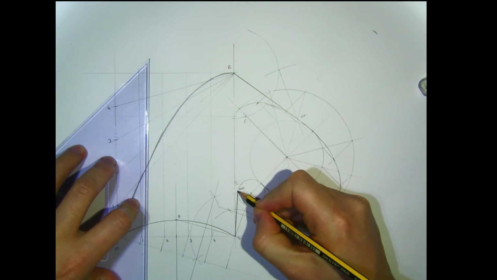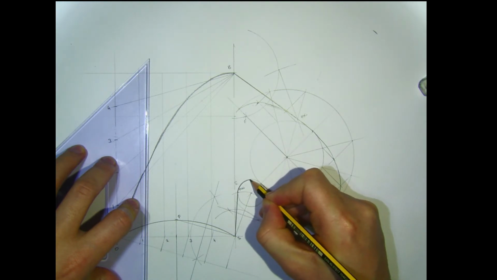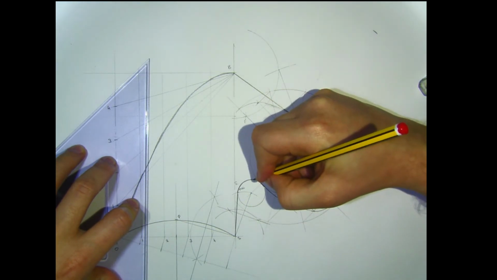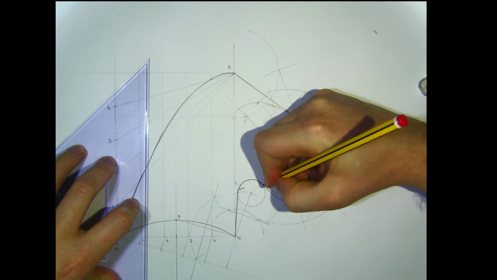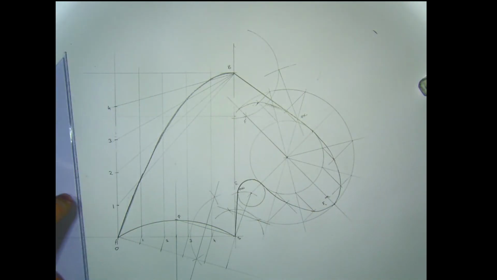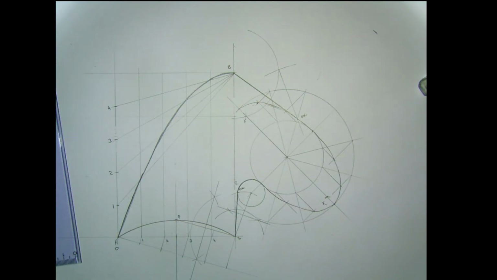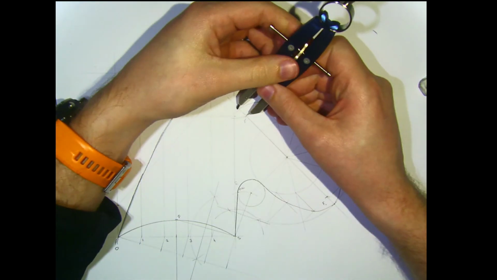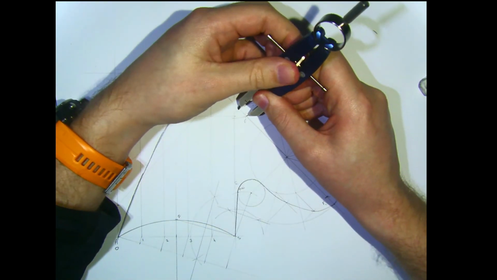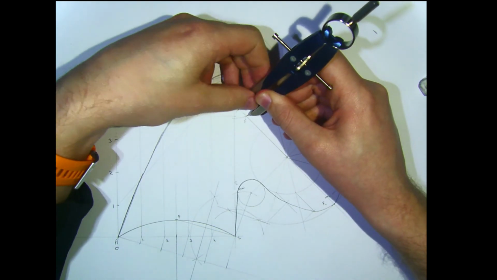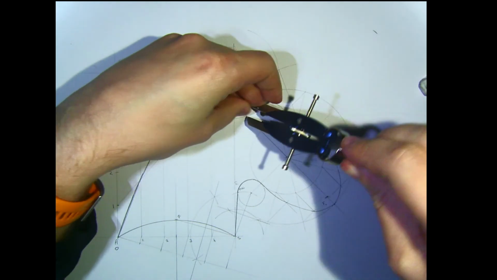You can darken this in by very carefully tracing over it, or probably better just to use your compass. So that gives us that circle down here. There's one other circle on this, which is a circle drawn from the focal point, from F, and the radius is up to the end of the major axis, so just drawing a circle here.